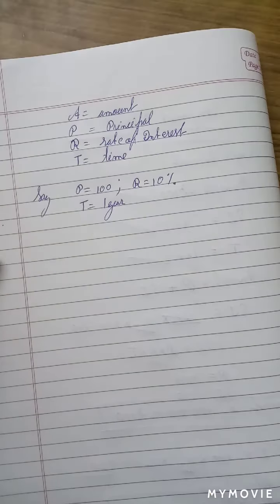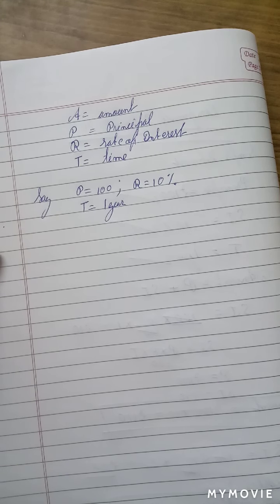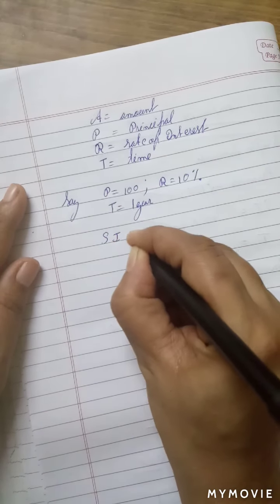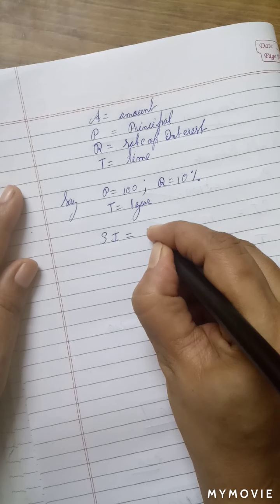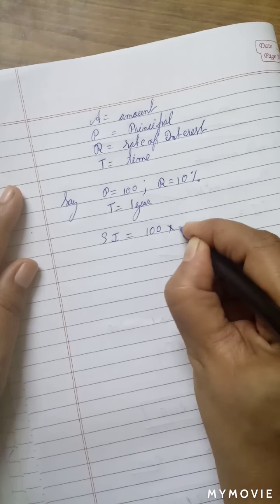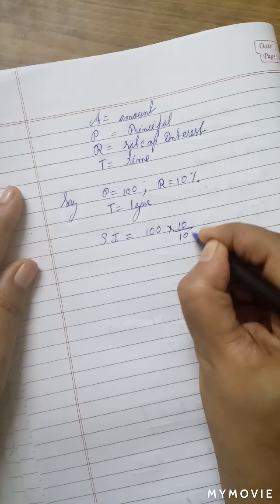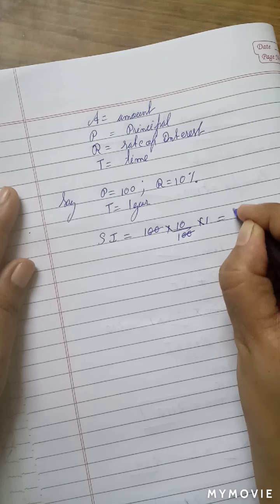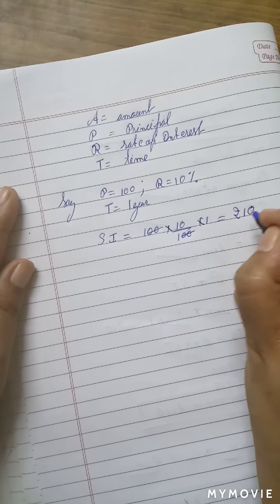Let's understand. Say the principal is again rupees 100. Rate of interest is 10% and the time is 1 year. So the simple interest for the first year, like in case of last example, it's going to be 100 into 10 by 100 into 1 year. This is going to be rupees 10.